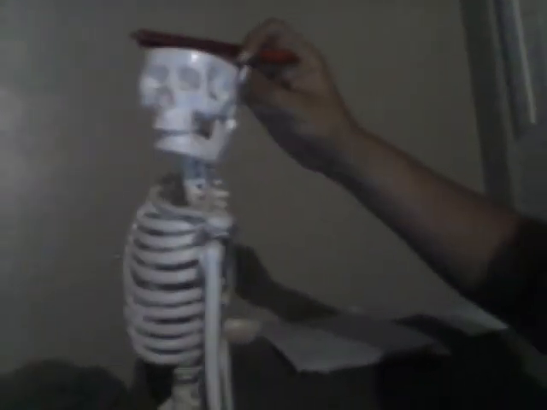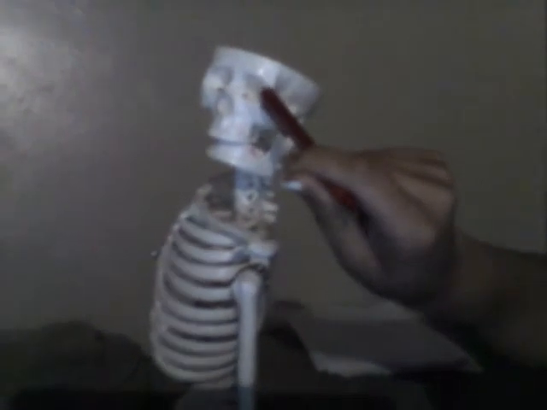The ethmoid, I have it right here. Let's just move my skeleton a little bit. There's my ethmoid. My ethmoid's right there. My lacrimal's right there as well. After my lacrimal, I have my frontal. My frontal's right here.